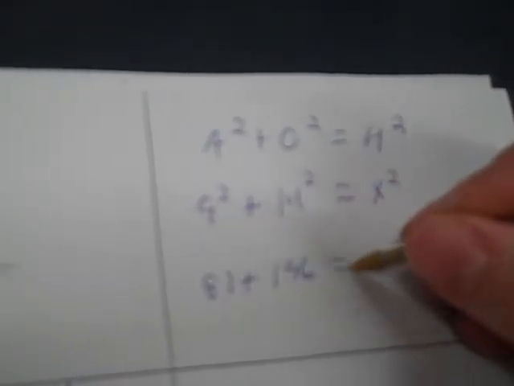So I need to use the Pythagorean Theorem. So A squared plus O squared is H squared. A, I've got 9, 9 squared. O, I've got 14, 14 squared. And then the H, I don't know, so that's x squared. Now that's 81, and 14 times 14 is 196, equals x squared. Now these are on the same side, so just go ahead and add them.